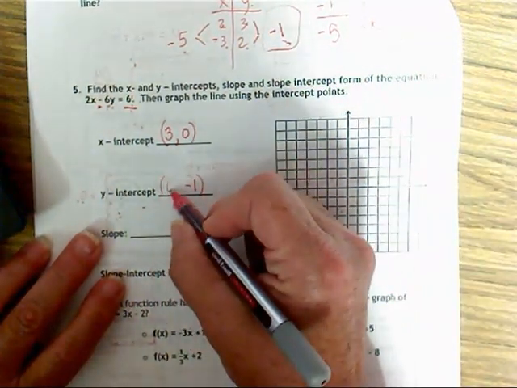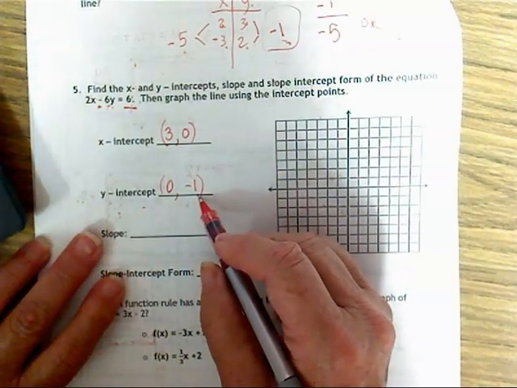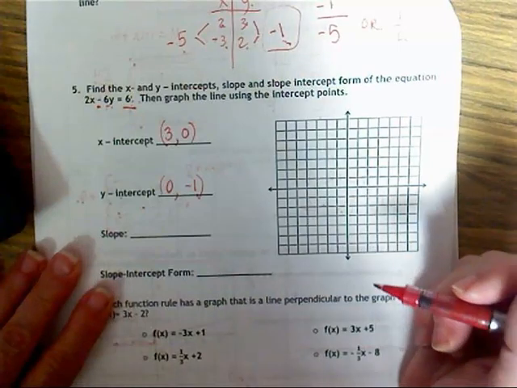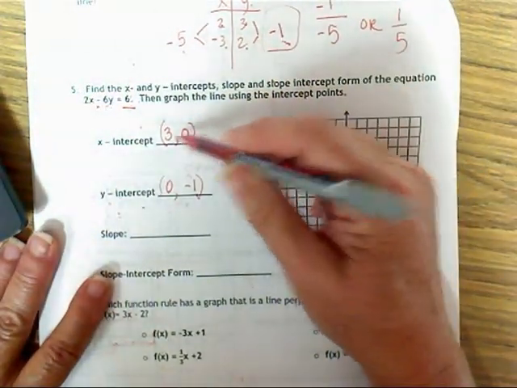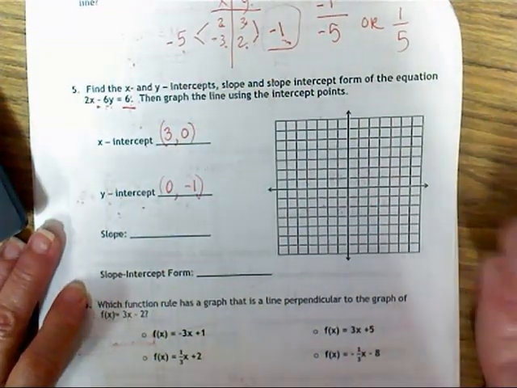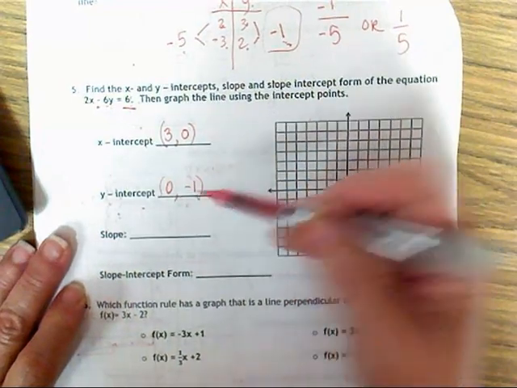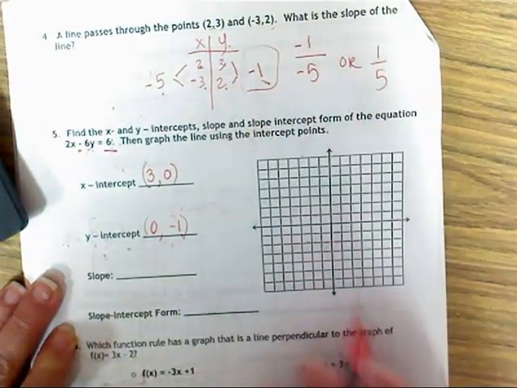So my y-intercept is at negative 1. If I was going to write it in an ordered pair, I'd have to make sure the negative 1 goes second, because that's where the y value goes. All right, then they want to know the slope. Well, I can either put these in a table, or I could go ahead and plot them and count it. So if you put them in a table, you would do it just like we did up here. Just get the change, get the change.